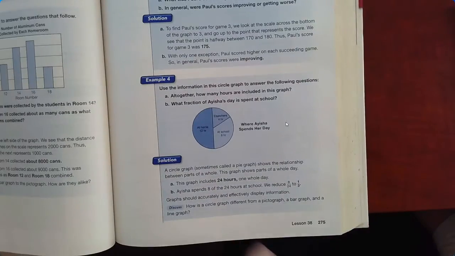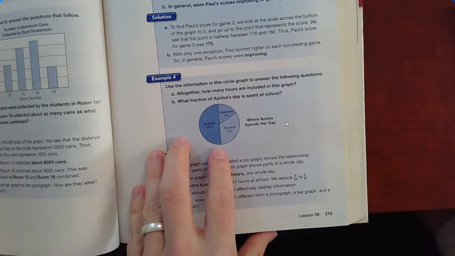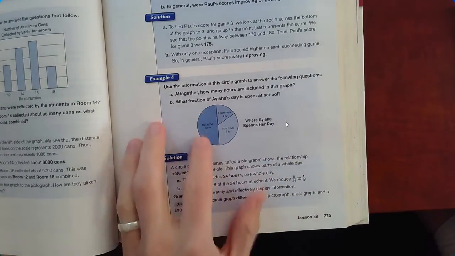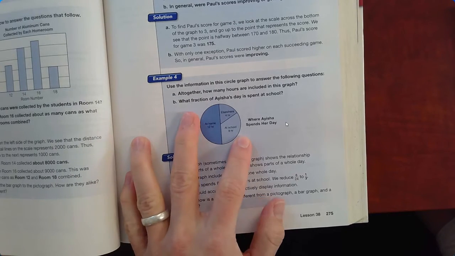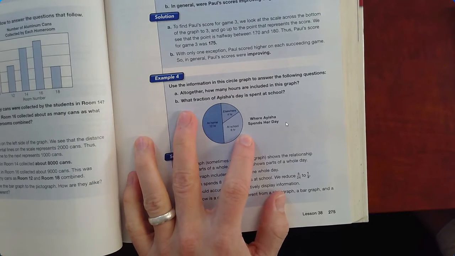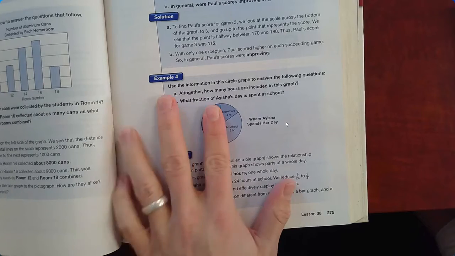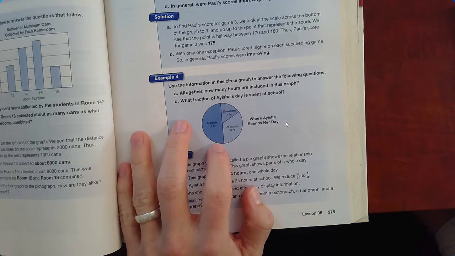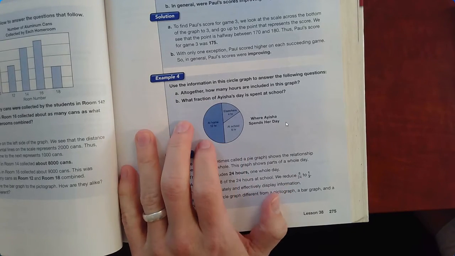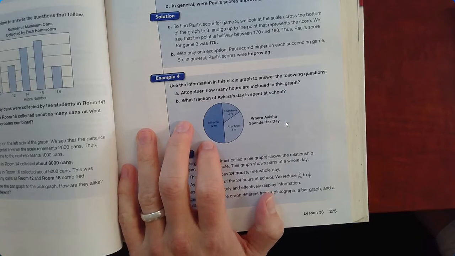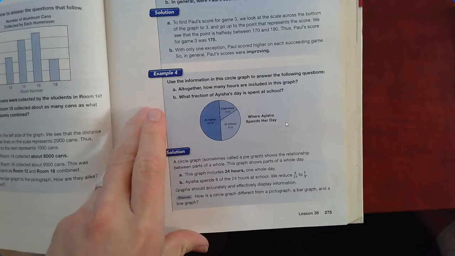Over here, we have a pie graph, okay? So the full 100% is the whole pie. Then you break it up: 12 hours, which is half of your time, 24 hours, right? So 12 hours at home, 8 hours at school, 4 hours elsewhere in various places, probably travel, okay?